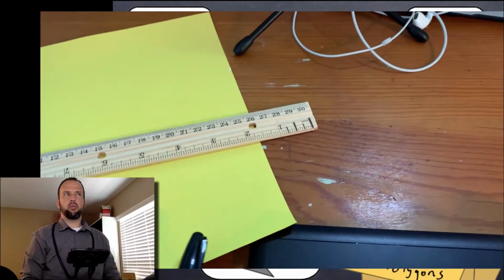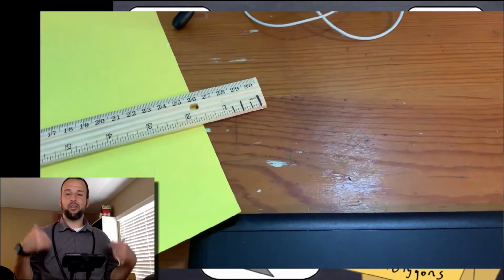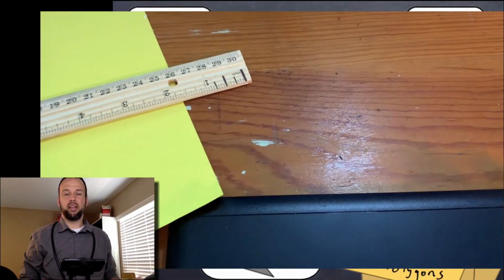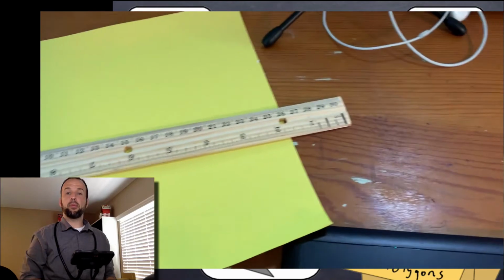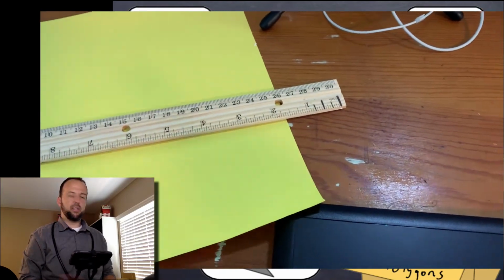2, because my document camera is broken, and 3, because I like looking like a nerd wearing cool technology around my neck. I mean, what's cooler than that, right? So we're gonna take a look. We're gonna draw some trapezoids together, and then talk about them a little bit.